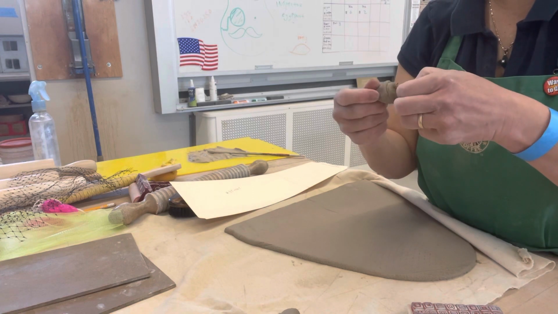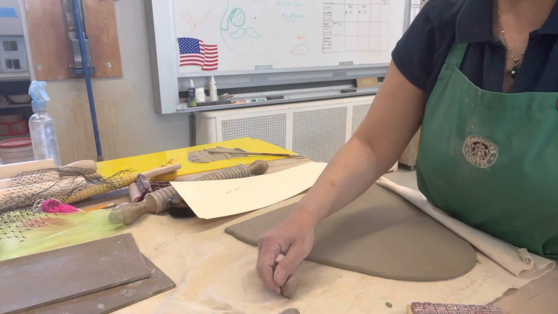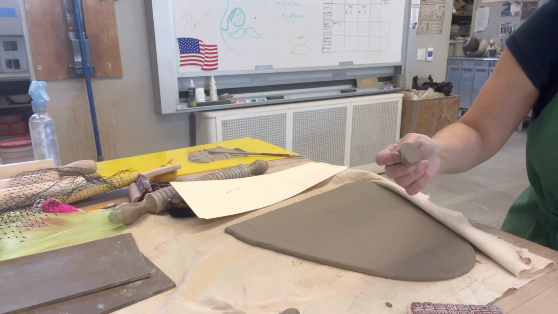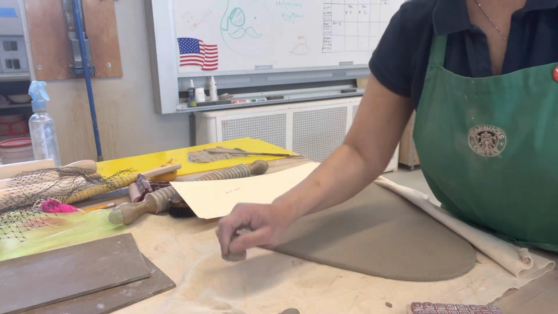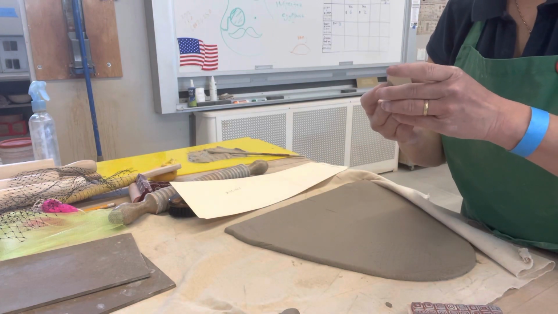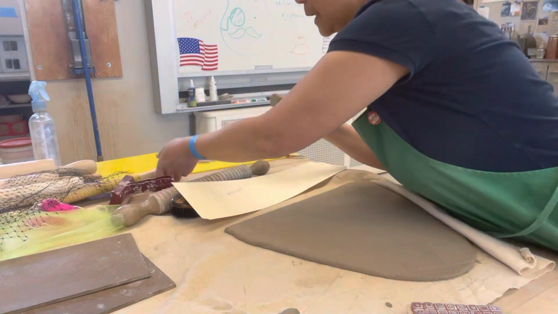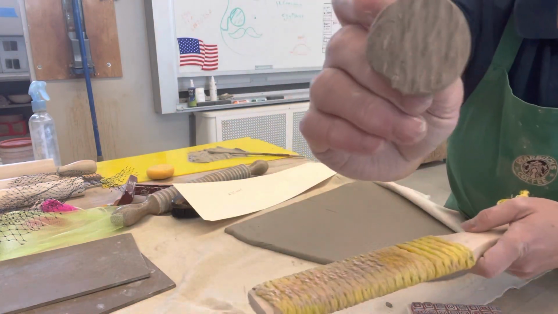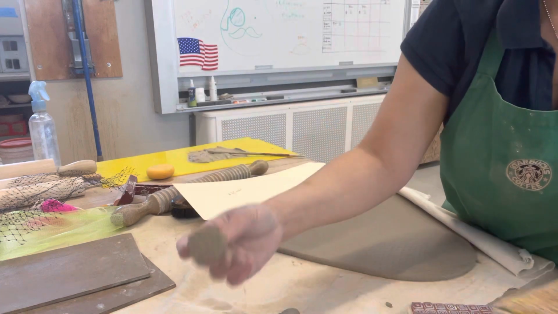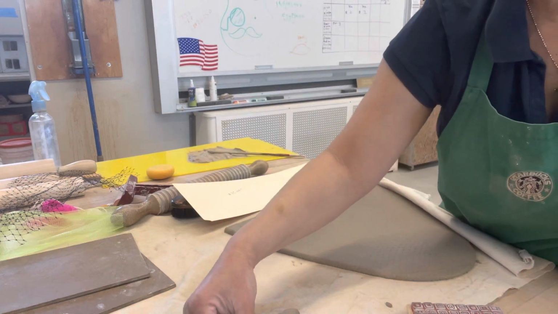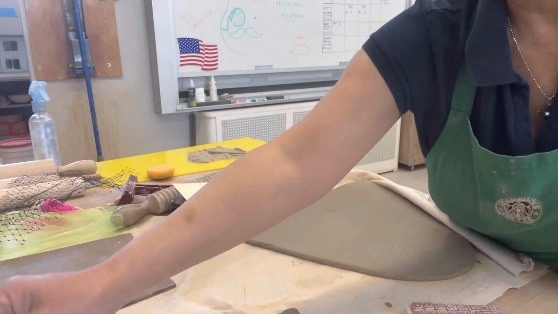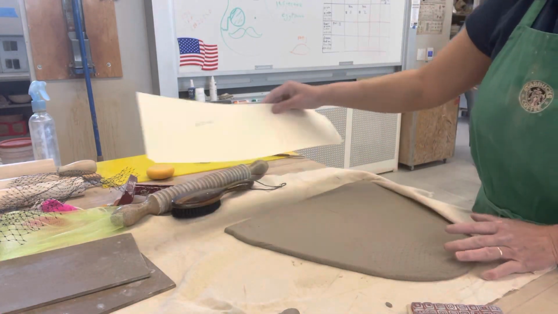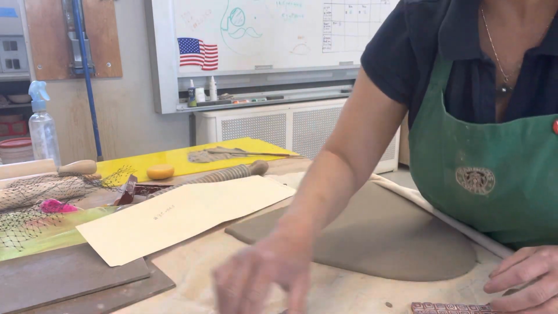Got a little hairs on here. That's no good. Okay, like that. Let's see, I don't have much on my... Let's see what we can do. Oh, we can actually take one of these right here and print it. And that's a nice pattern right there. And fire them up in the bisque, and you're going to collect a whole bunch of patterns that you can use on your surface. So again, we're going to talk a little bit about that.